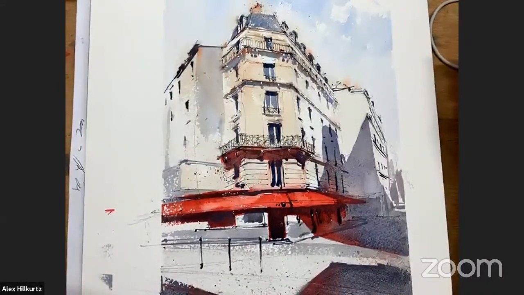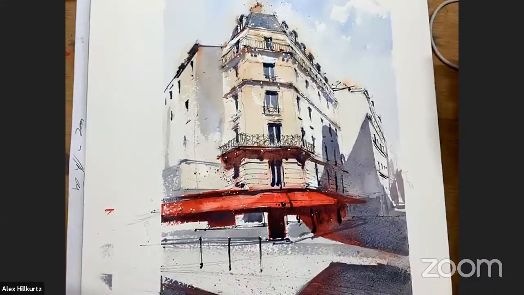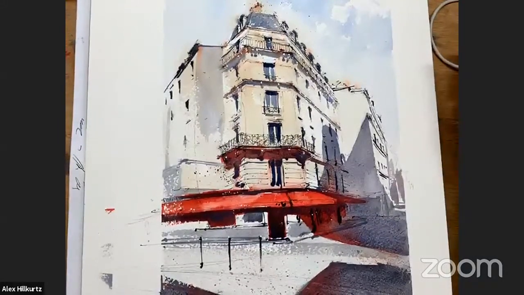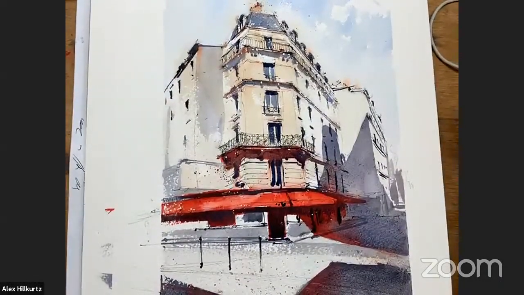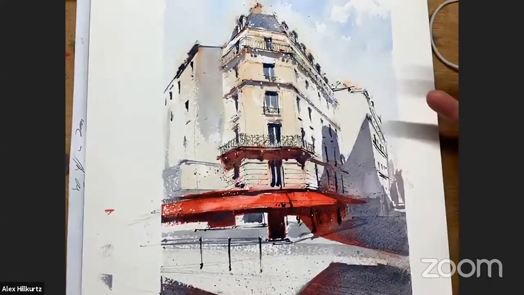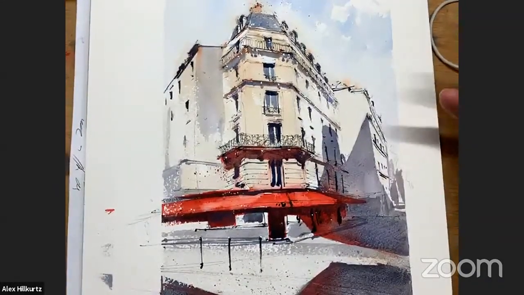Can I use Payne's gray instead of a mixture of ultramarine and burnt sienna? Yeah, if that works for you, you can do that. For me, I don't like Payne's gray. I'm not a big fan of it. It's just a very flat, neutral color to me. I much prefer mixing my own grays with 2 or 3 or more colors to get the color I want, and then I can tip it warm, tip it cool. I can push it around and have a little bit more variety with it. But if you like Payne's gray, then that's a great way to go.